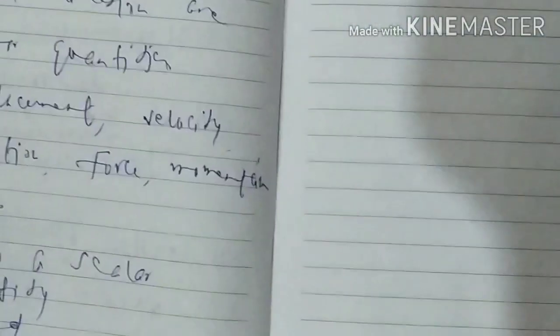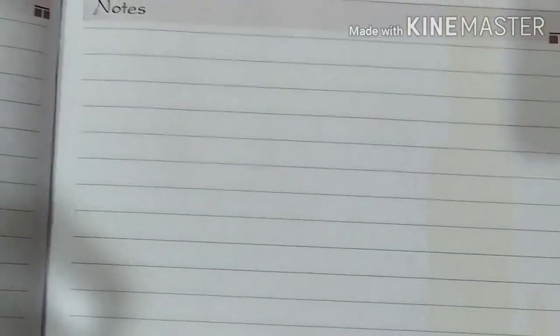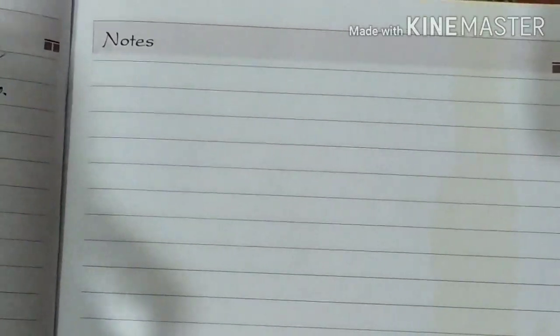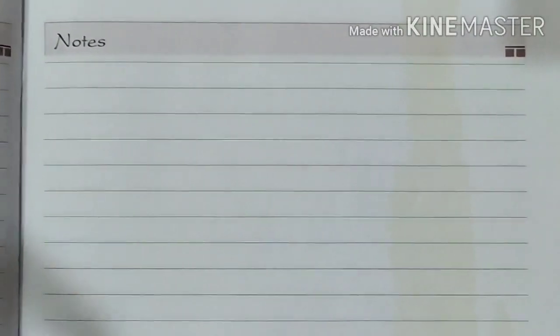Now, in our next video, we shall explain differences between distance and displacement, and we shall try really to understand what is the meaning of distance and displacement. We shall also try to solve different numerical problems related to distance and displacement.